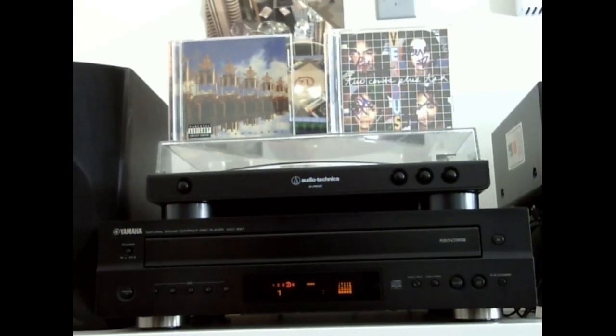Hey, today we're going to take a look at how to play Pregap hidden tracks in the Yamaha CDC-697 Natural Sound Compact Disc Player. This is a relatively recent 5 CD changer from 2010, which is when this unit was manufactured.